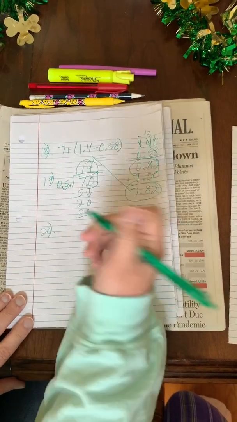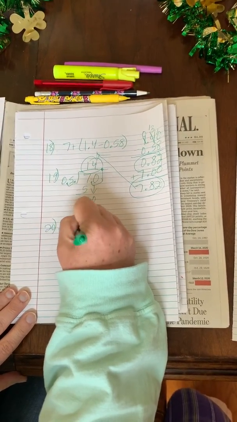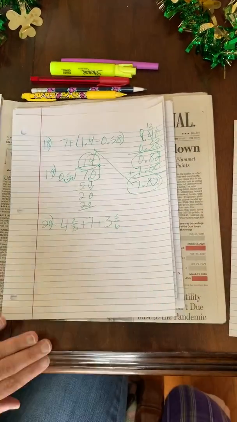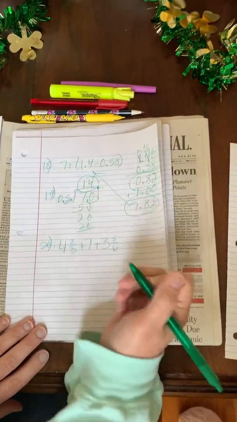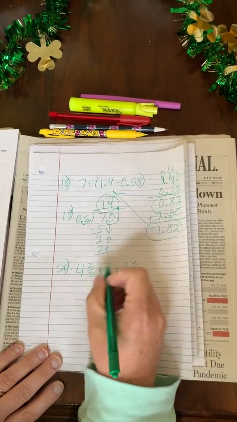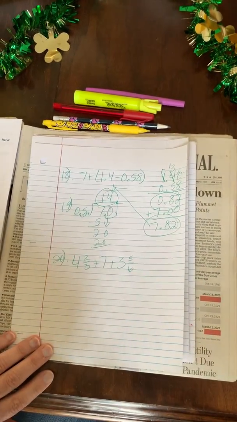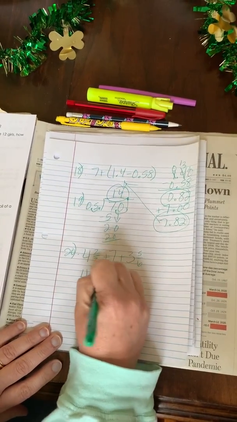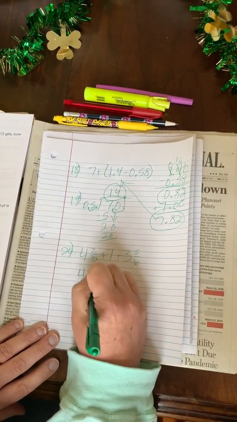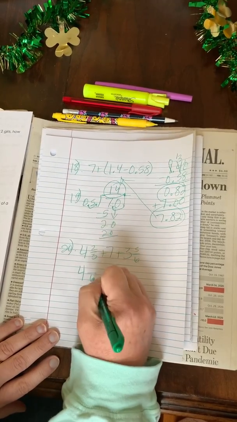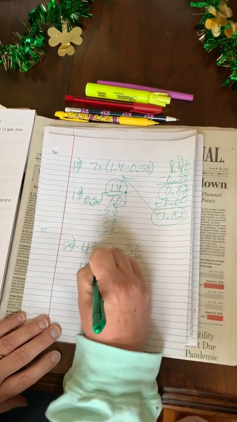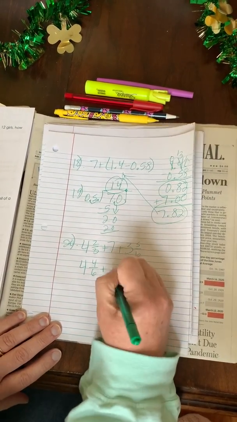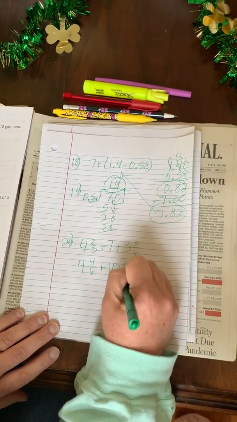All right, number 20. 4 and 2/3 plus 7 plus 3 and 5/6. Well, I'm going to lump those together first of all. Let's say, well, we got to give them a common denominator. Yes, a common denominator. So that's going to be 6. So we're going to say 4 and 4/6. 3 times 2 is 6. 2 times 2 is 4. So we've got that plus, and I'm going to go ahead and pop the 7 and the 3 together to make that 10 and 5/6.